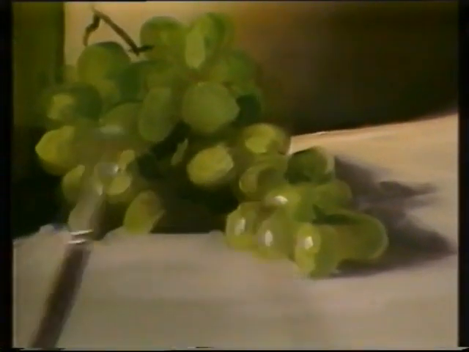Darker and darker, lighter and lighter. And they start to come forward. How about some strategic highlights on those too? Here, here, here, here. Don't highlight all of them, just the ones that you know are in direct line with the light. And these highlights vary as to where they are on each one. They're not in the middle. They vary according to the particular view of the grape that you have.